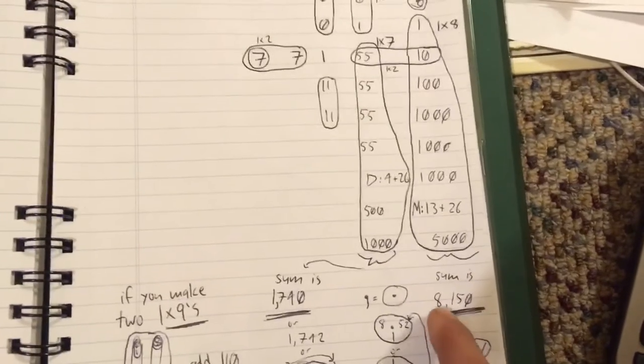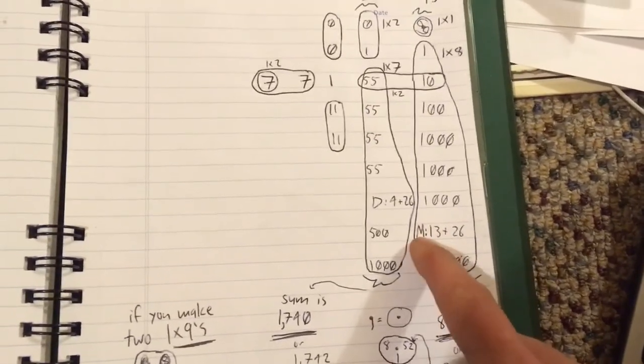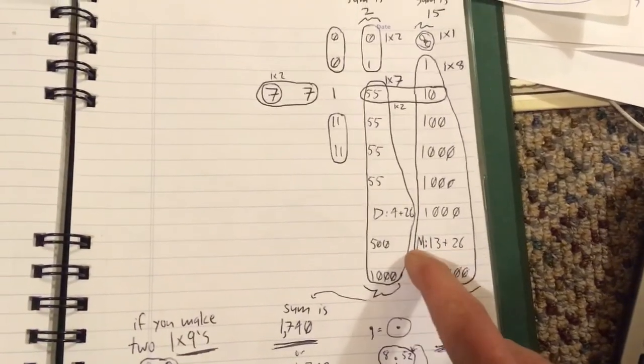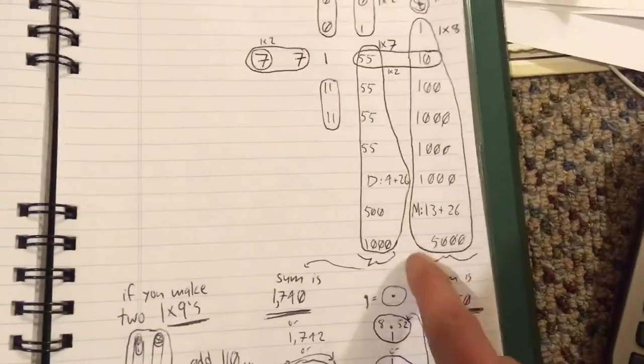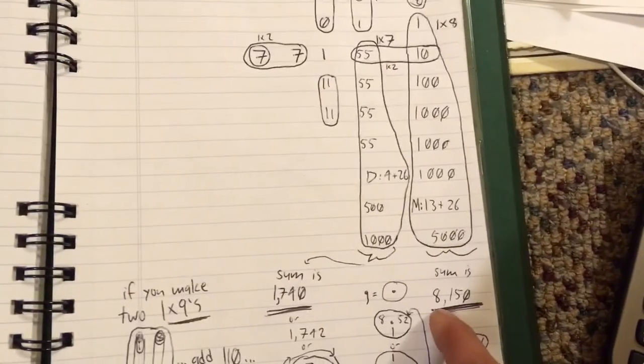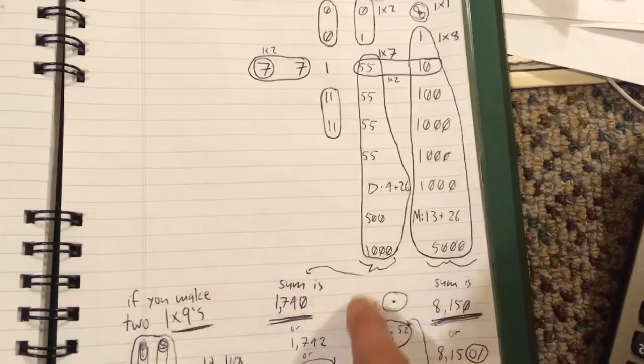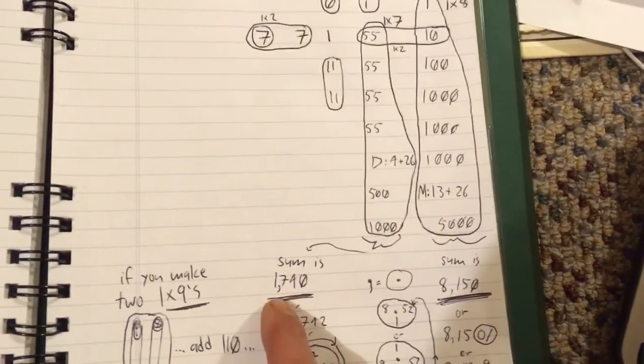So if you sum the 1 by 8, the M is actually just a 13 plus a 26 because it's capital, and a D is actually a 4 plus a 26 because it's capital, okay? So when you sum up the 1 by 8, you're gonna get 8,150. When you sum up the 1 by 7, you're gonna get 1,740, okay?